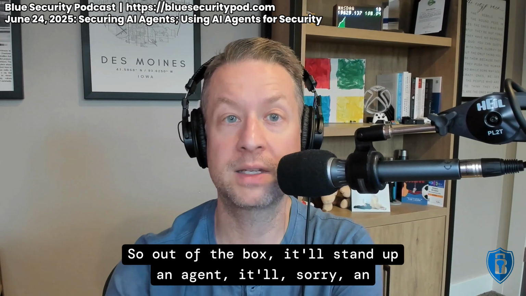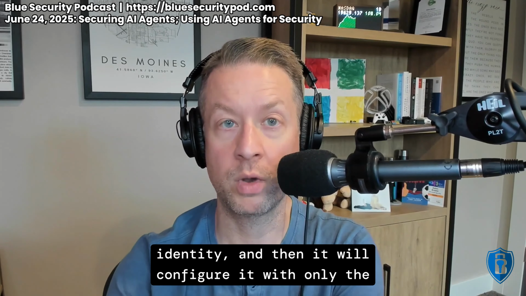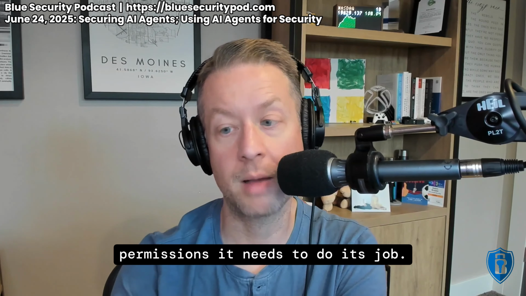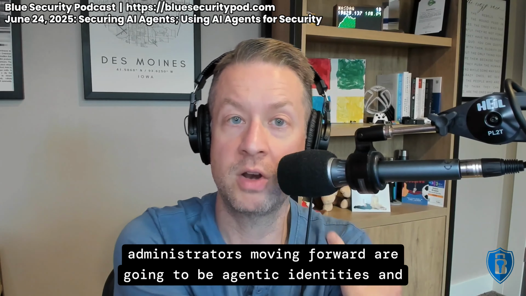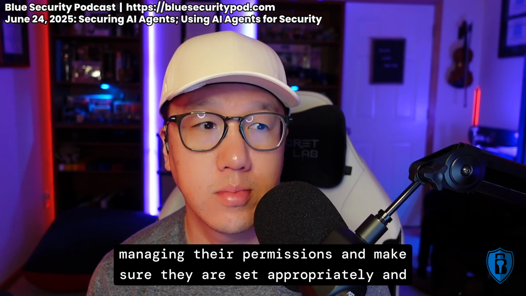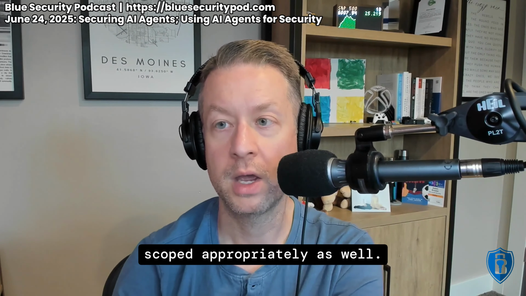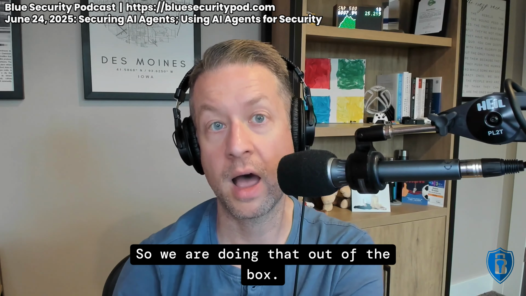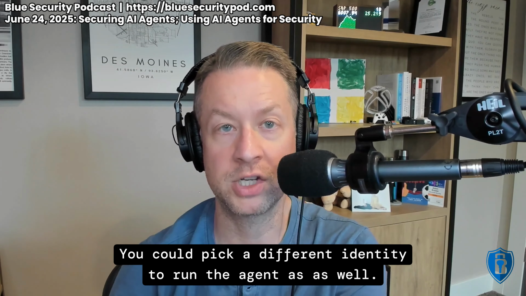So out of the box, it'll stand up an agent, it'll create an identity, and then it will configure it with only the permissions it needs to do its job. And that's going to be, I think, a new frontier for security administrators moving forward: agentic identities, managing their permissions, and making sure they are set appropriately and scoped appropriately as well. So we are doing that out of the box, optionally. You actually don't have to. You could pick a different identity to run the agent as well.